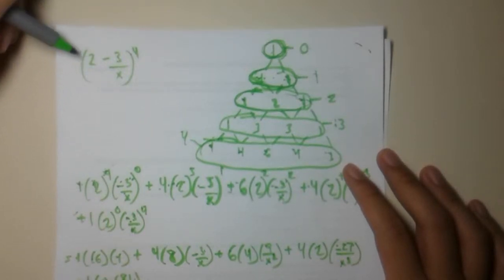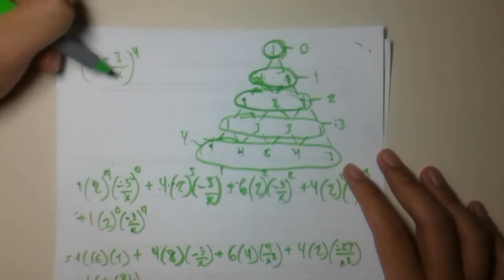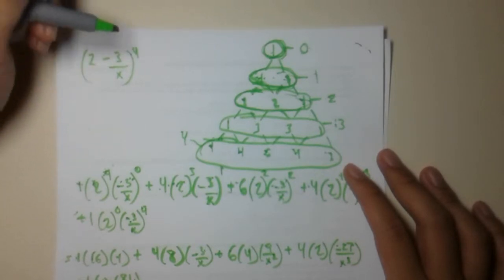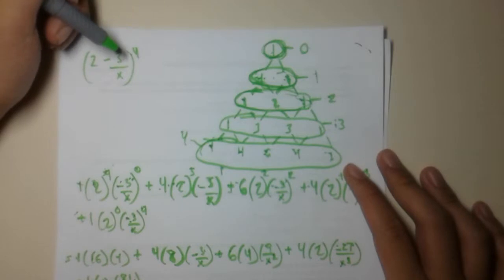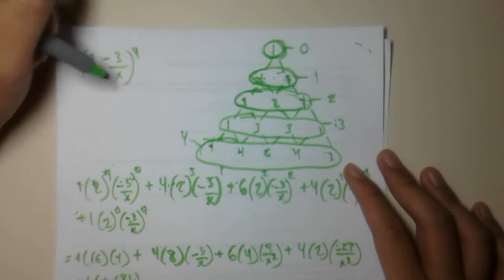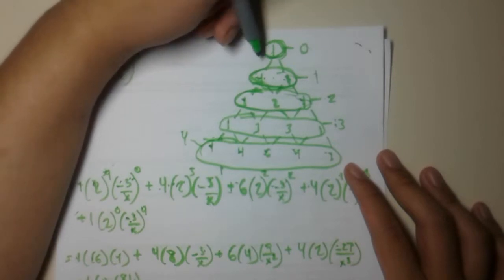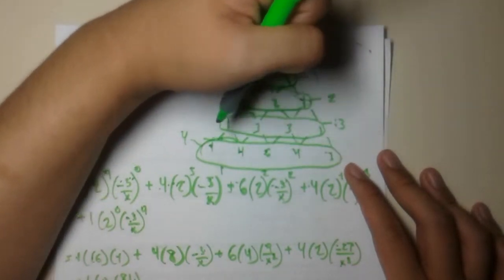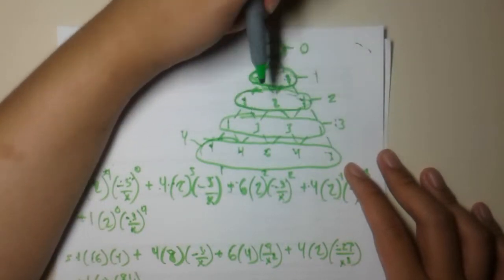Last question: 2 minus 3 over x to the power 4. We use Pascal's triangle to solve for binomial expansion for binomials. For Pascal's triangle, we start with 1 at the top, then continue placing numbers below it in a triangular pattern.